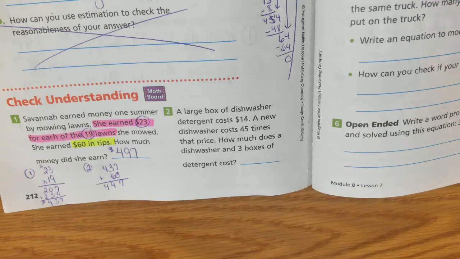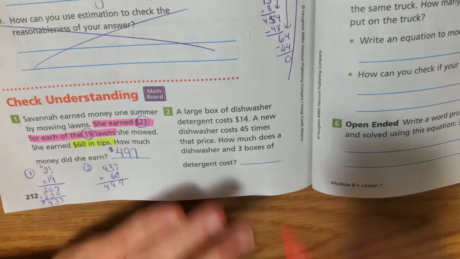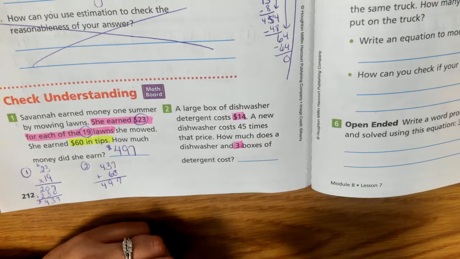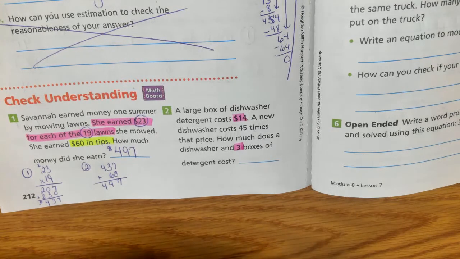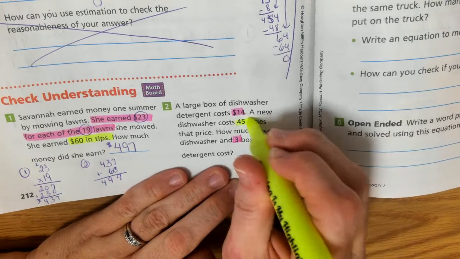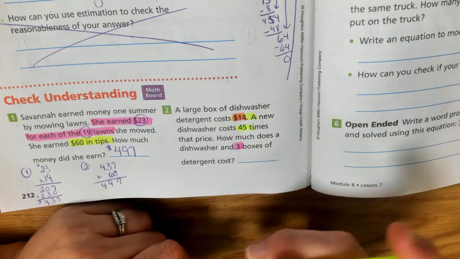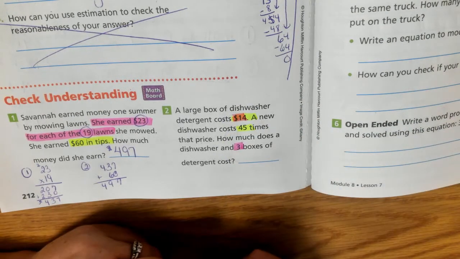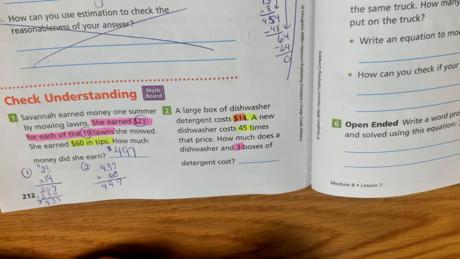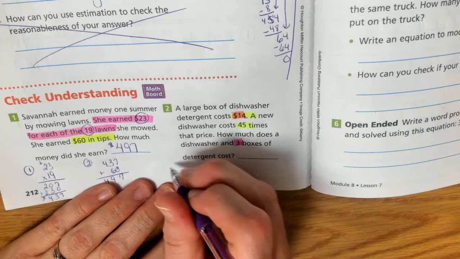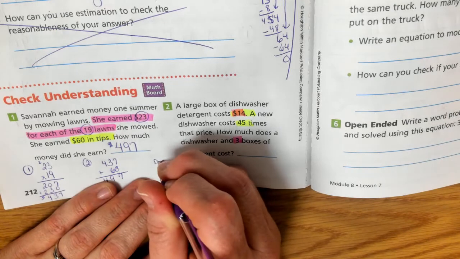Okay, so large box of dishwasher detergent costs $14, and we want 3 boxes of them. And the dishwasher costs 45 times as much as the box of detergent. So we need to use that $14 twice. This is actually going to be a 3-step problem. Our first step is to figure out how much the dishwasher costs.